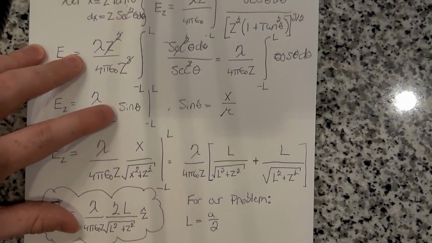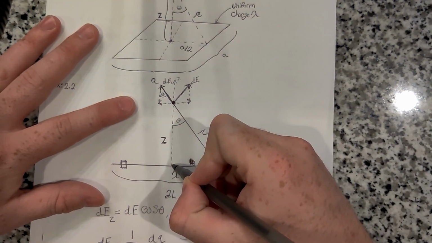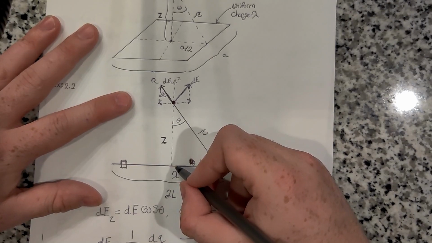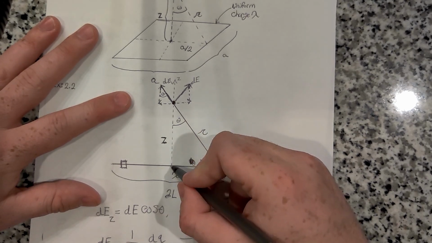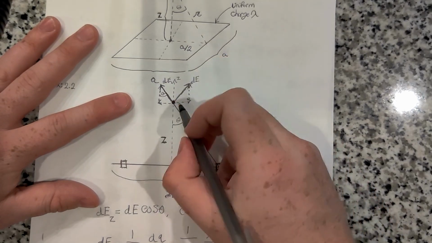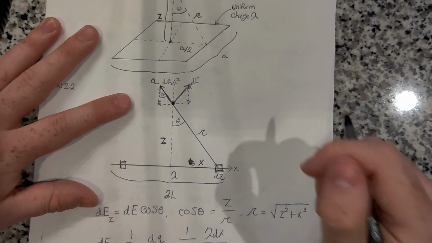And then, in this problem, the distance above the wire, between the wire and the point we're evaluating the field at, is z.